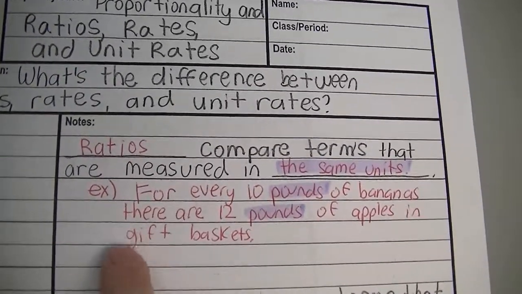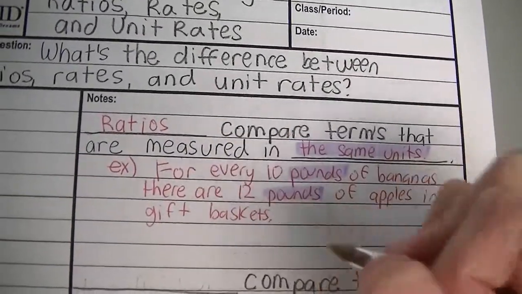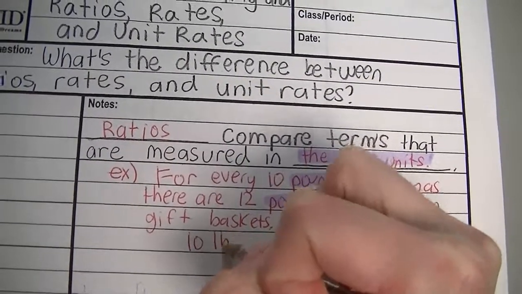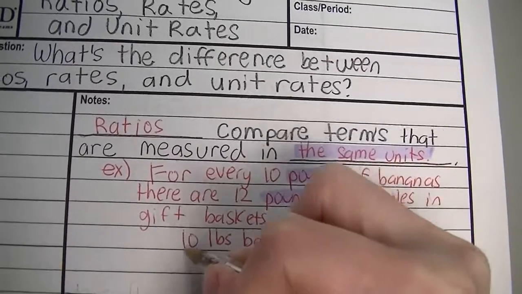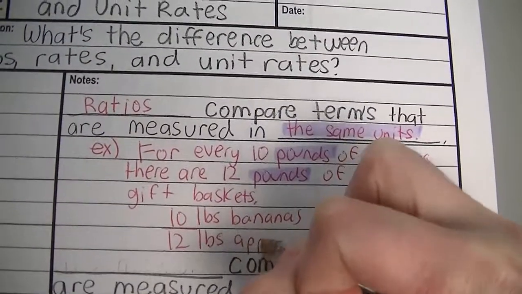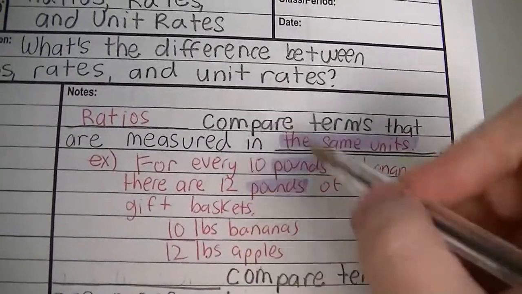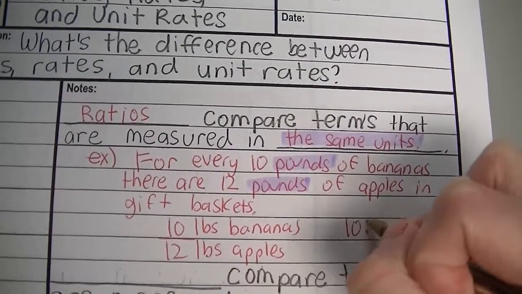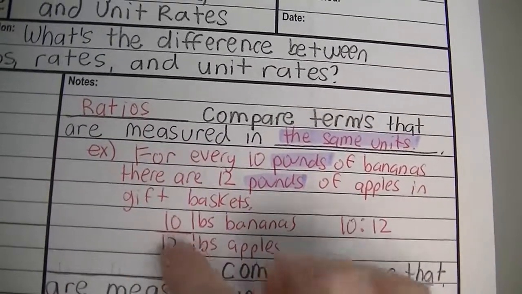So I'm going to go ahead and write the fraction that is represented by this statement right here. So 10 pounds of bananas for every 12 pounds of apples. Okay, and I think in the past you've seen ratios that are in the same units. They could be written like this, 10 to 12. Okay, but I really do prefer you writing it as a fraction.